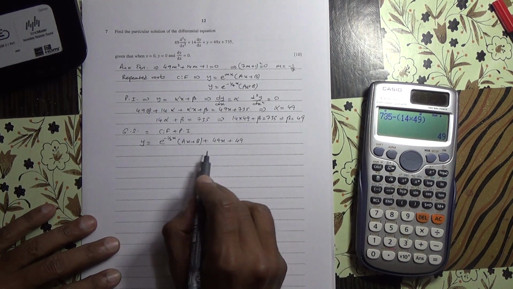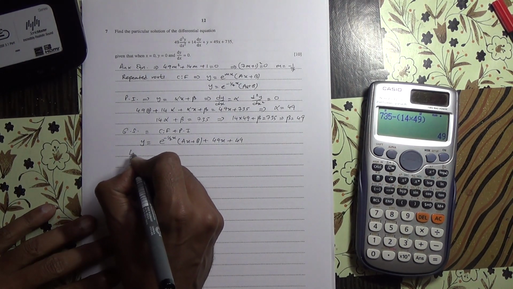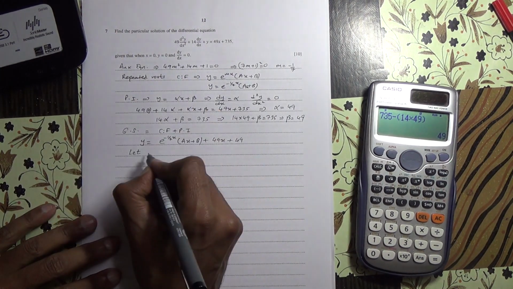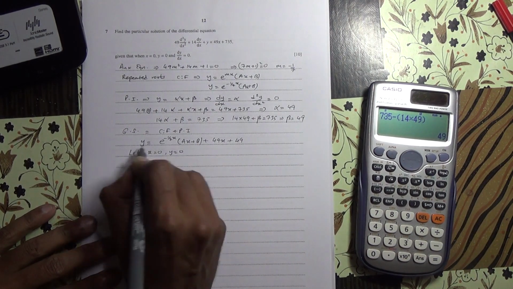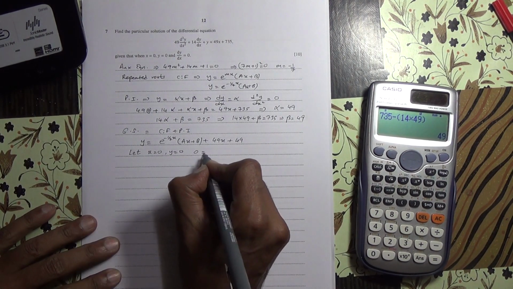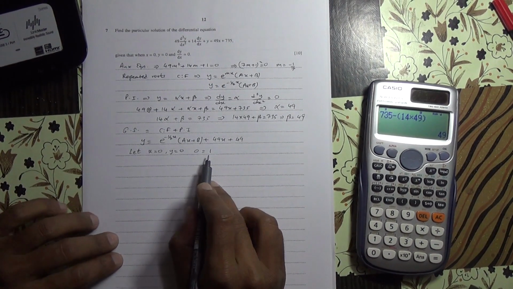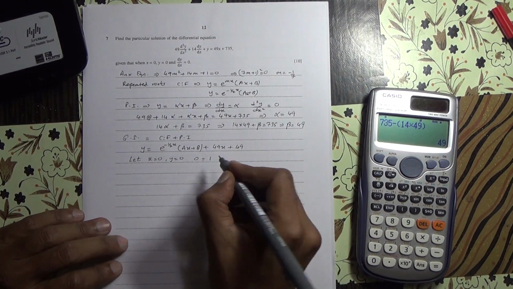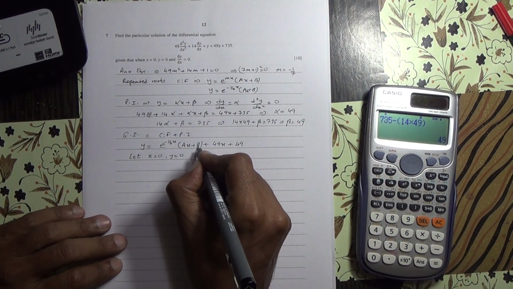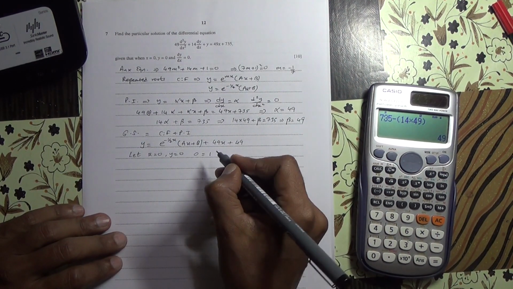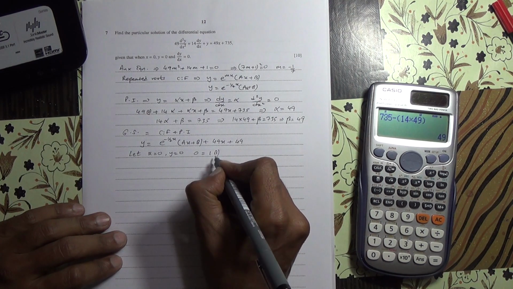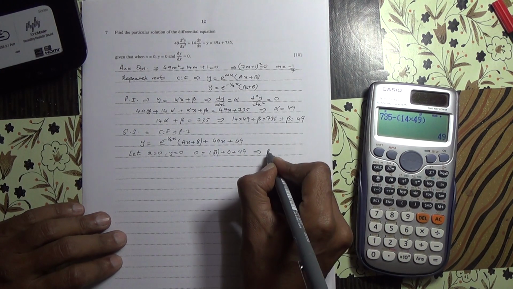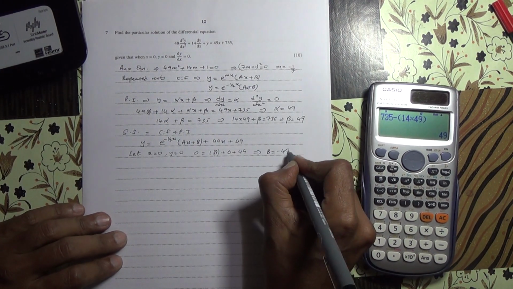Now from here we let x = 0, y = 0. Substituting all of that, we get 0 = e^0, which is 1, times (a times 0 plus b), plus 0 plus 49, and you should be able to get b as negative 49.